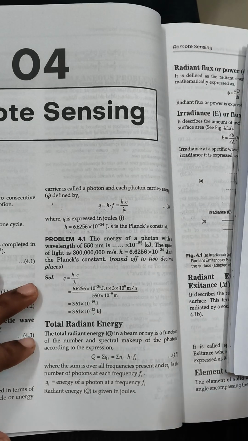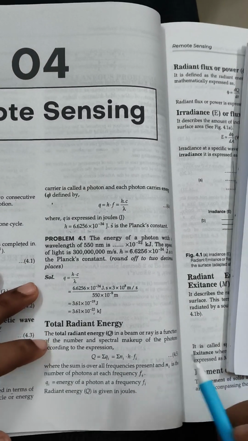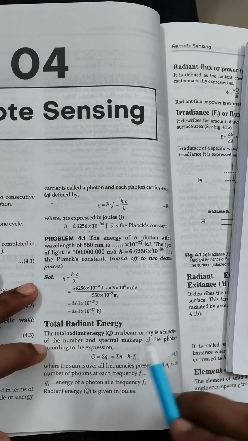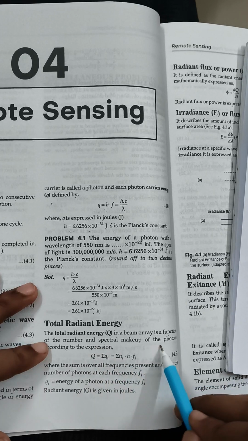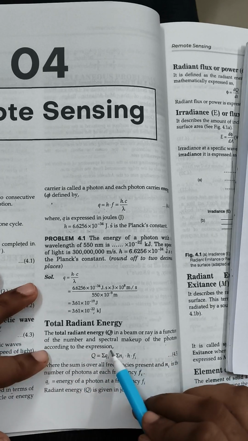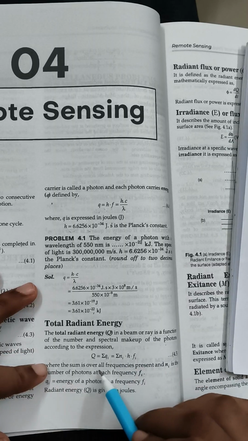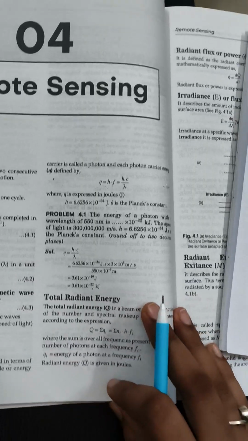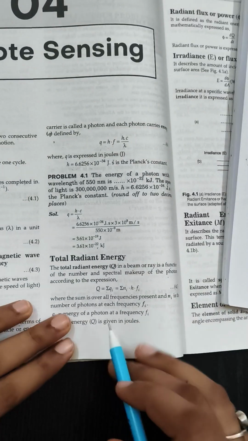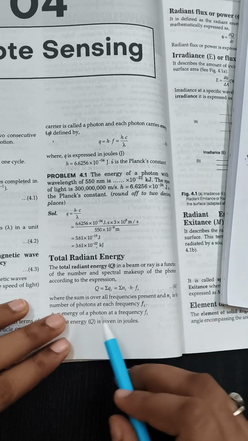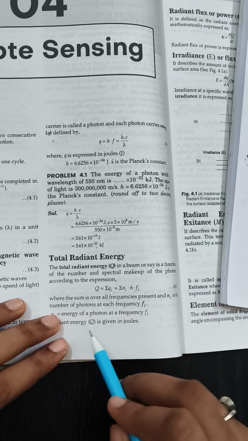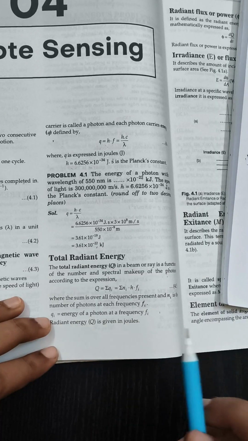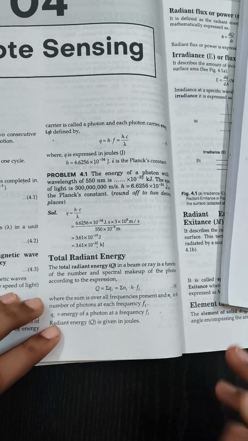Now we understand finally about total radiant energy Q. The total radiant energy Q in a beam or ray is a function of the number and spectral makeup of the photons according to the expression. This is the expression where the sigma sign tells about the sum. The sum is over all frequencies present, where Ni is the number of photons at each frequency Fi, Qi is the energy of a photon at frequency Fi, and radiant energy Q is given in joule.